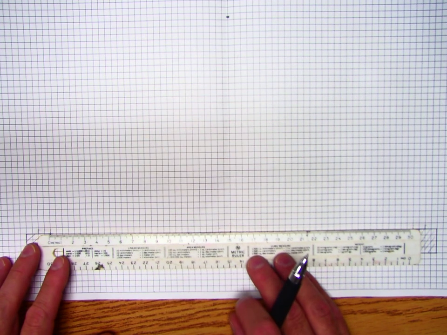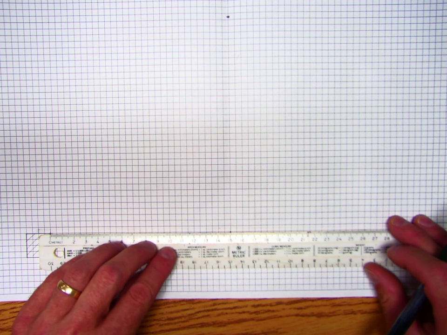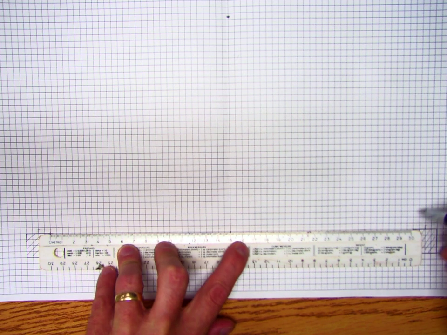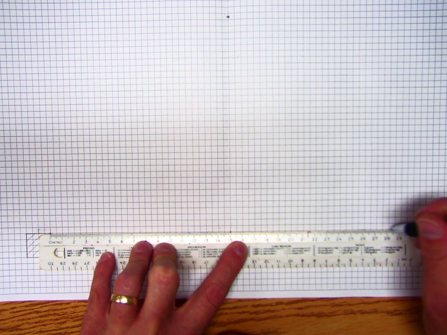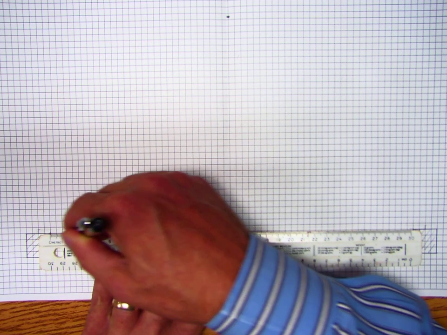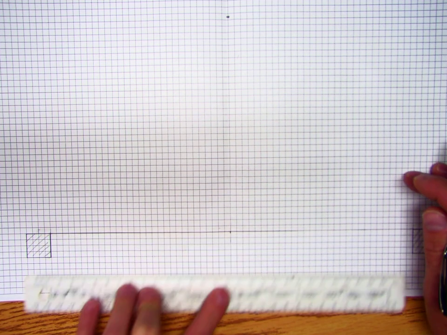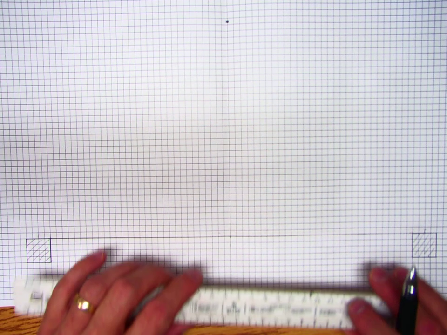So here we go. I've got my ruler lined up. You need to use a straight edge whenever you're drawing a straight line. I'm just going to draw this, and that is the bottom of my first member. Didn't quite come out good here.